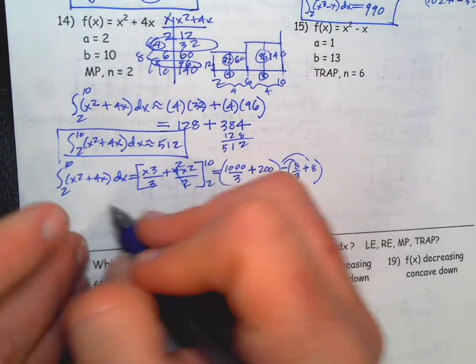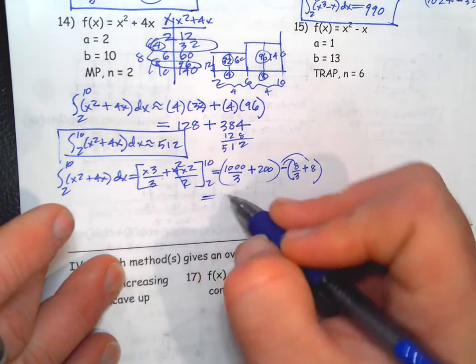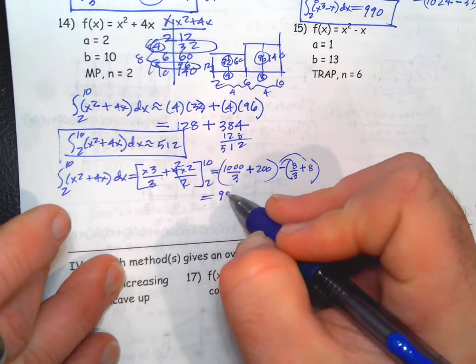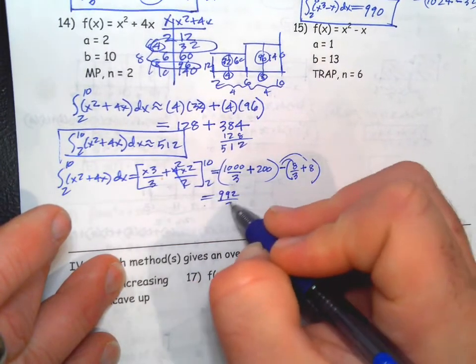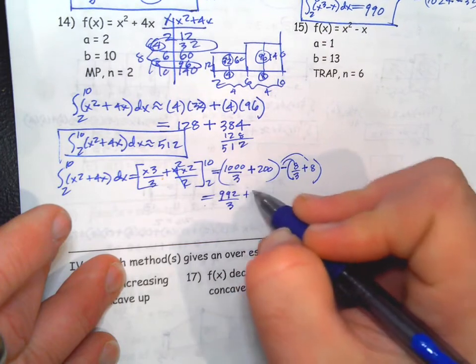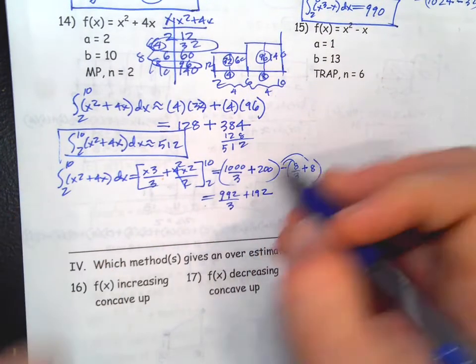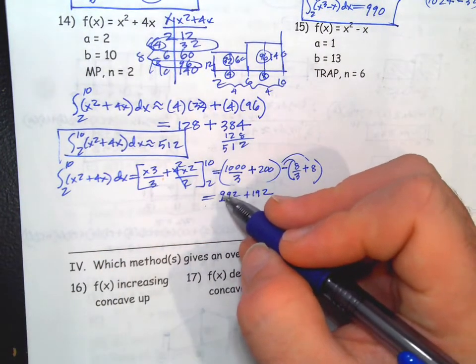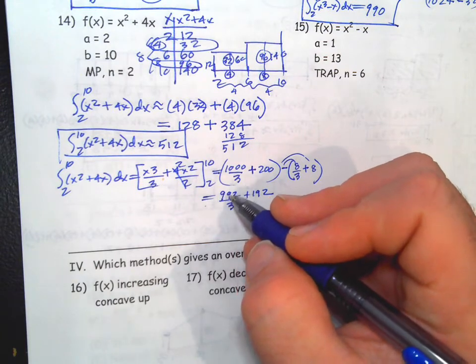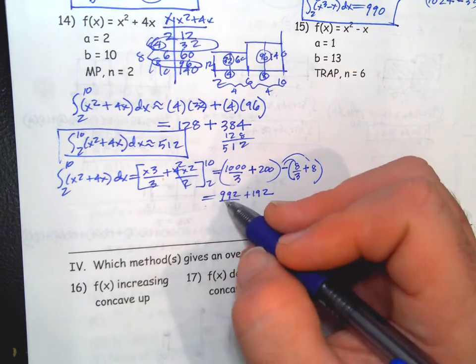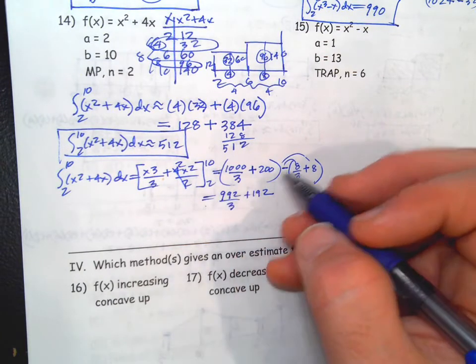So let's see, does it work out nice? 992 thirds plus 192. Does 3 go into 992? Add the digits. 9 plus 9 is 18, 18 plus 2 is 20. Then 3 is not going to go in, unfortunately.